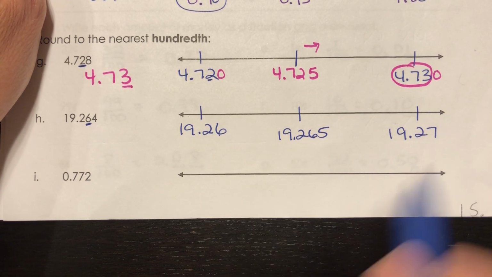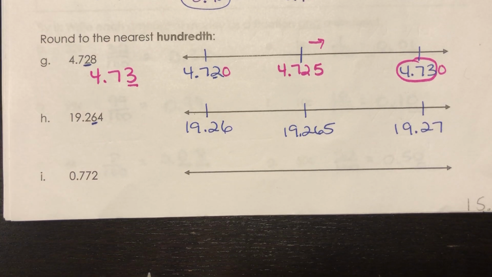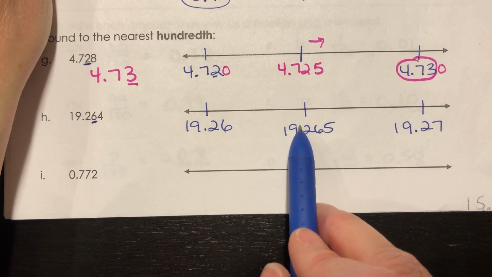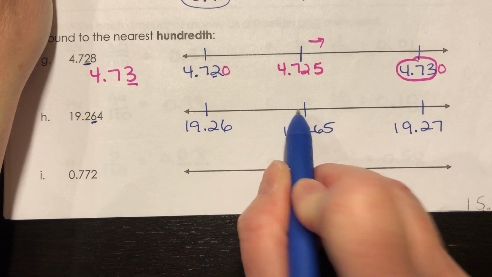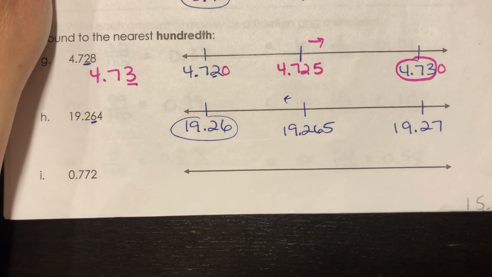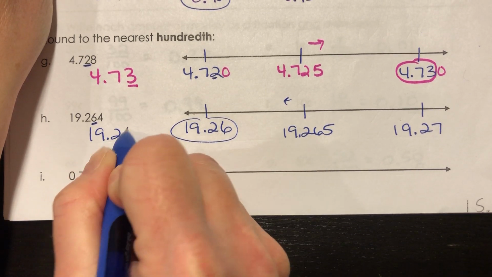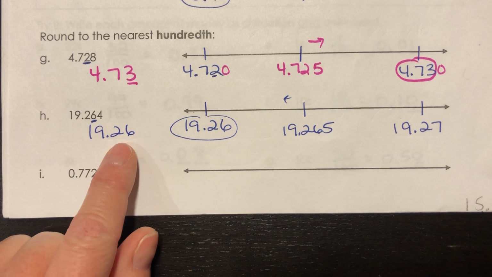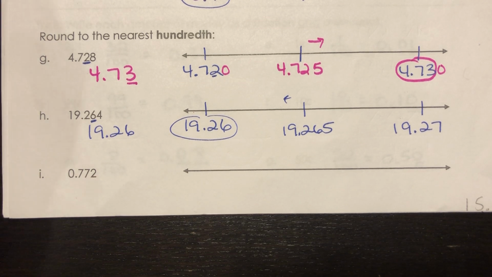If it helps you to put the zeros, then go ahead and put the zeros. So 19.264, I know it's close, but it's still a little bit less than the halfway mark, right? That means that this would be closer to 19.26. I'm going to stop writing there because I asked you to round to the nearest hundredths. That means I want your answer to stop at the hundredths.